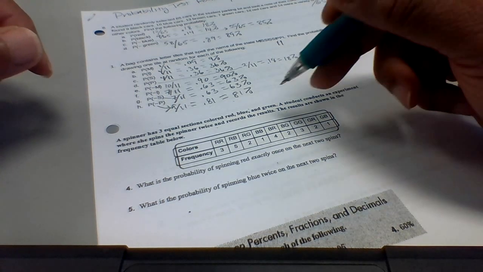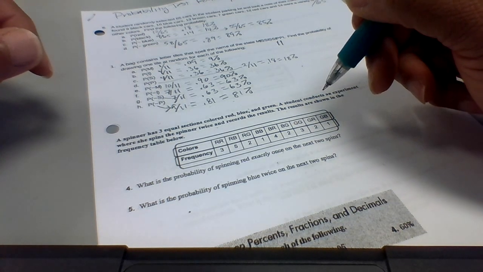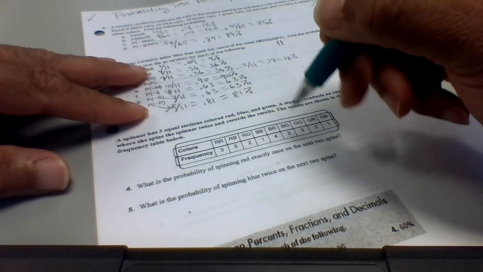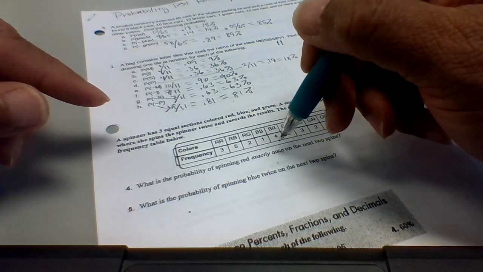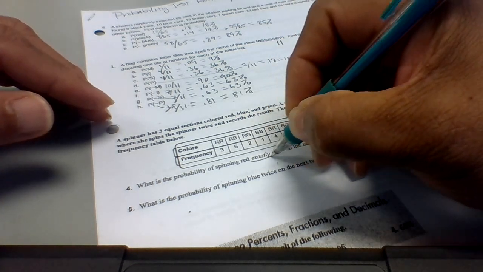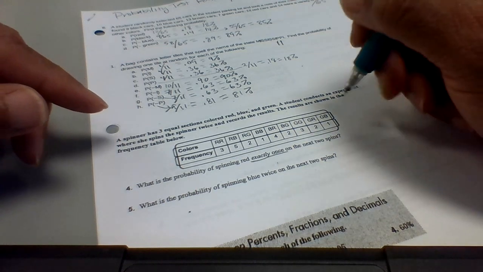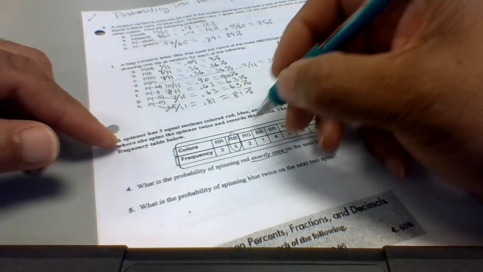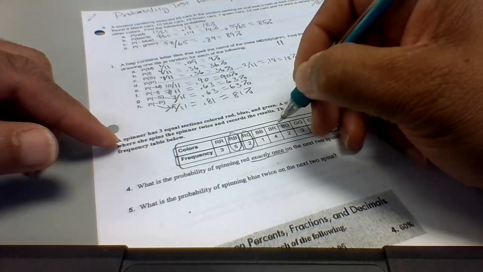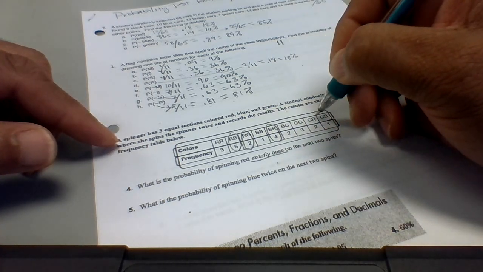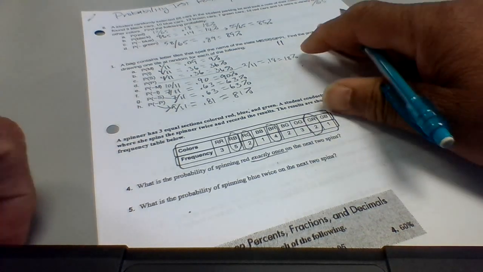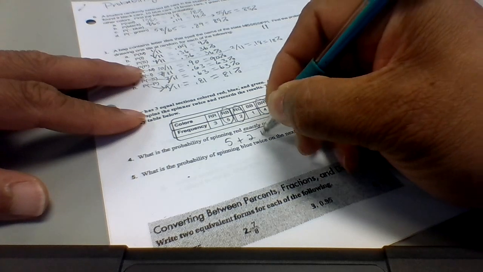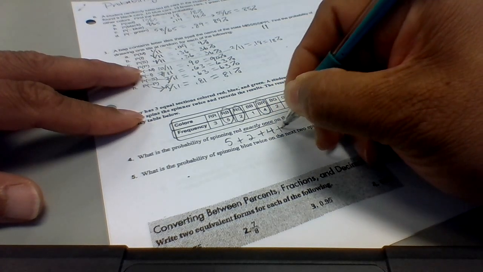Next one, the spinner has 3 equal section colors, red, blue, green. A student conducts an experiment where she spins the spinner twice and records the results. The results are shown in the frequency table below. What's the probability of spinning red exactly one time? So you're looking for where there's only one R. So here's one R, here's one R, here's one R, and here's one R.